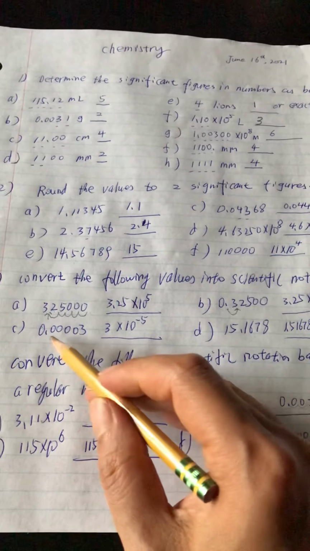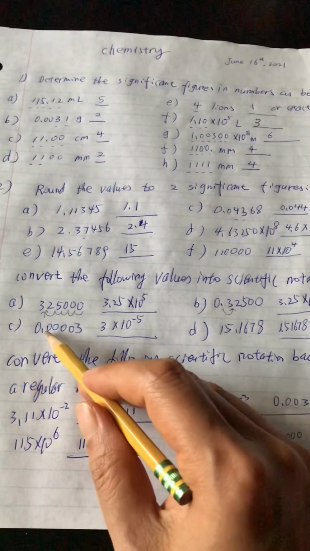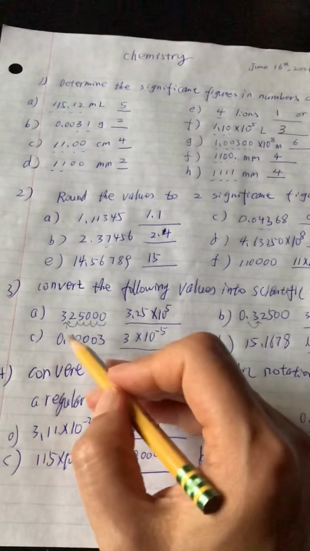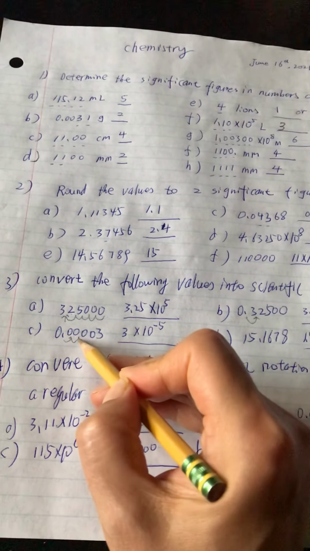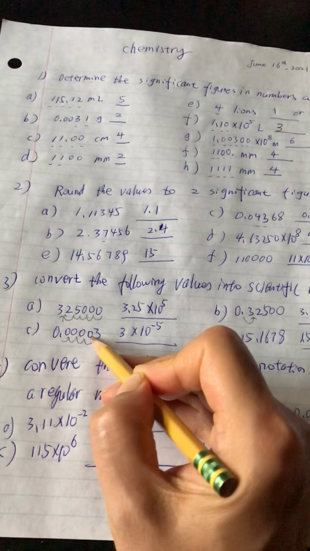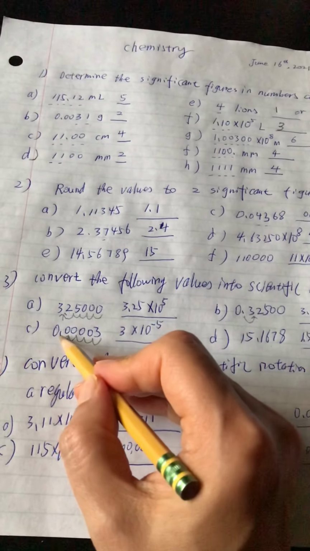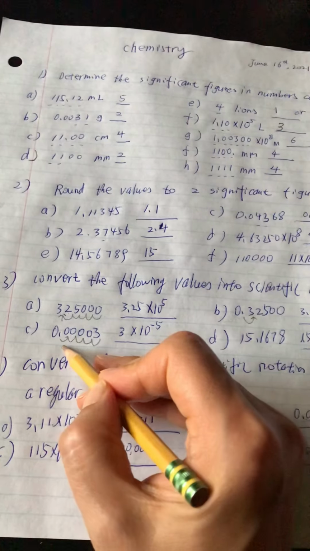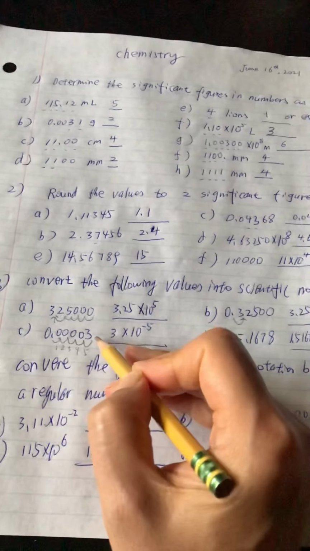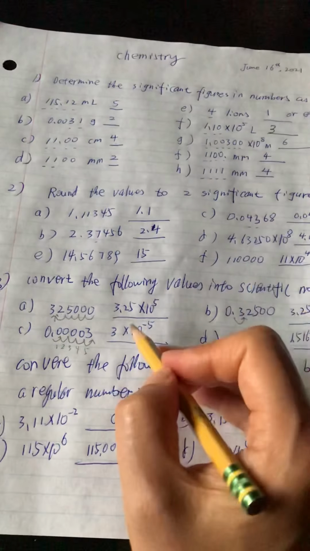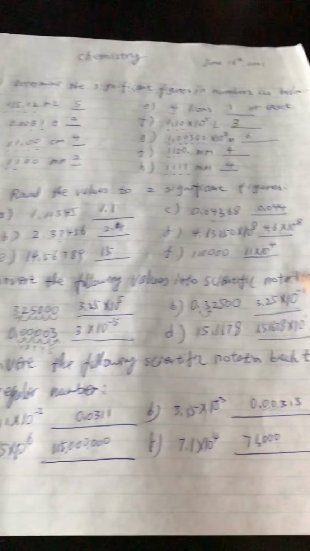Let's see this one, 0.00003. How many times? 1, 2, 3, 4, 5. So you jump 5 times. 1 time, 2 times, 3 times, 4 times, 5 times. You jump 5 times. That means you have to multiply by negative 5.